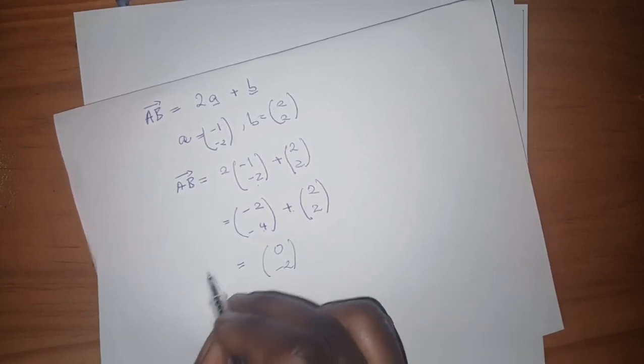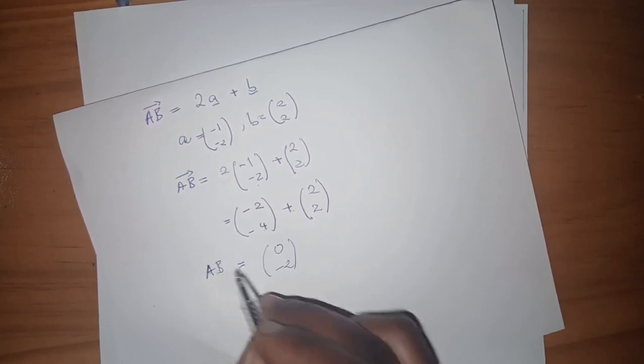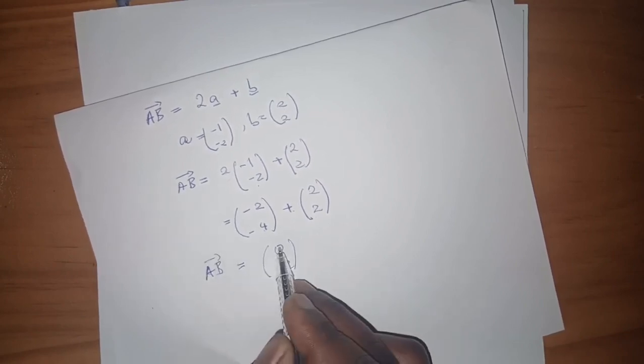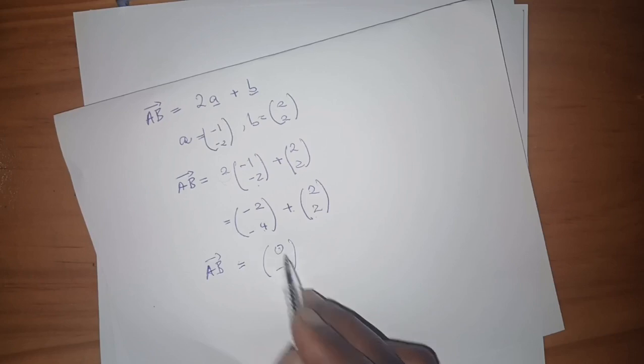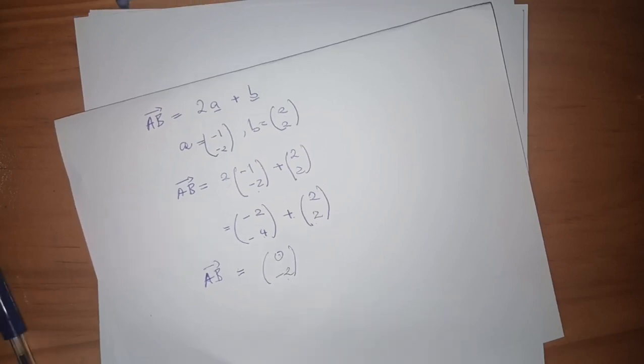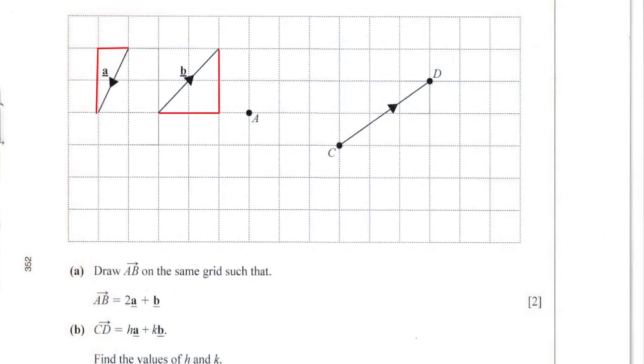So vector AB simply means that you will move 0 units horizontally and then 2 units down. Let's just draw that vector. Now from here, move 0 units horizontally. We are not moving in that direction, but rather we are moving -2 units, which means 2 units down.